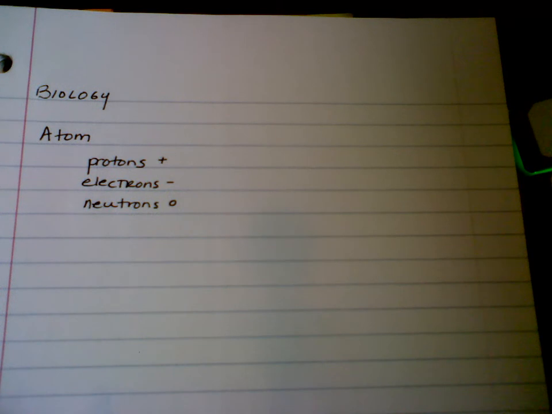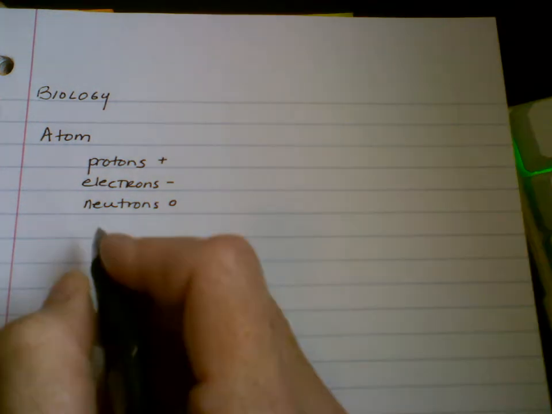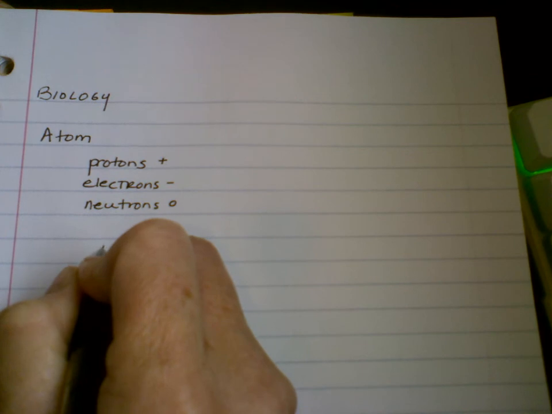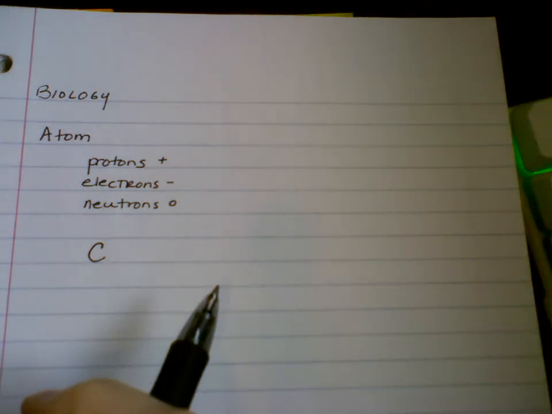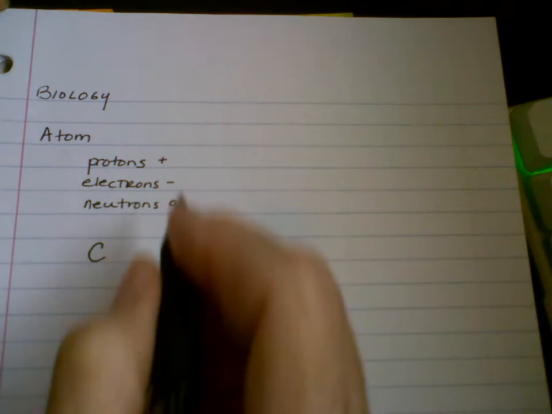We're going to talk about carbon because carbon is the element that's the basis of all living things. It's a very important element. It makes up the basis of all organic molecules or living molecules. So carbon, we abbreviate it with a capital letter C. That stands for carbon. And carbon has 6 protons.